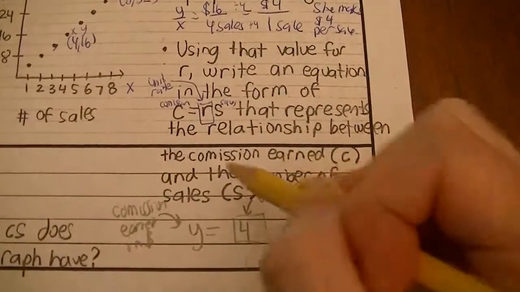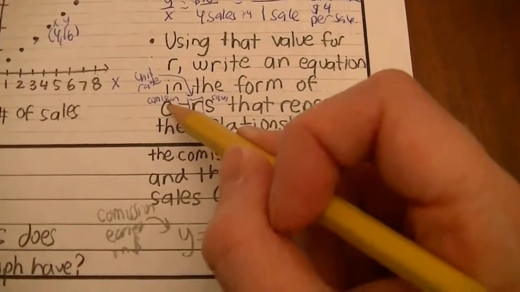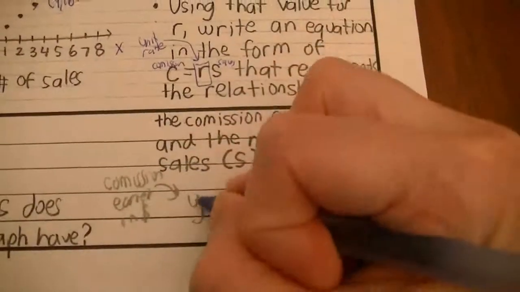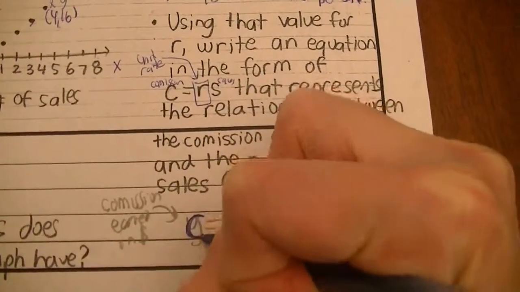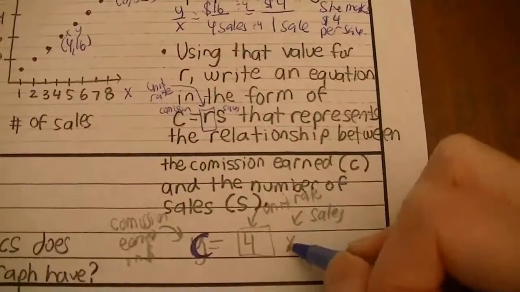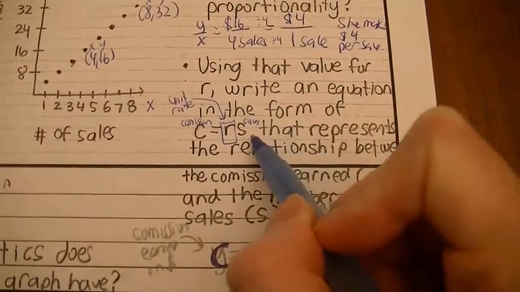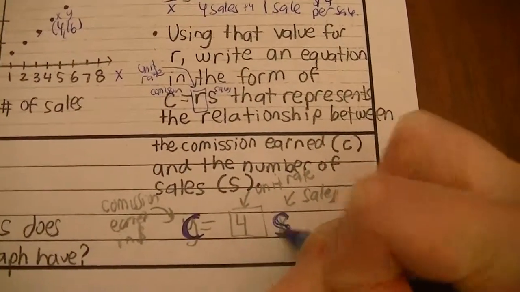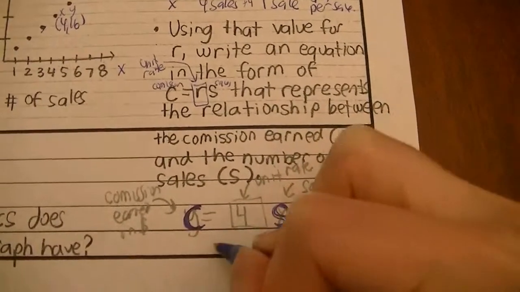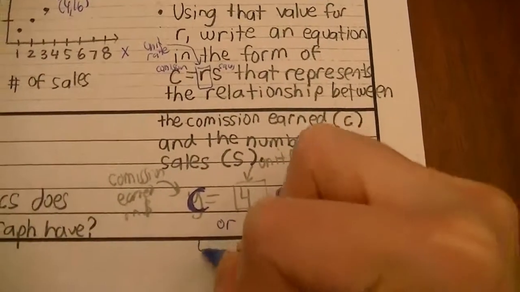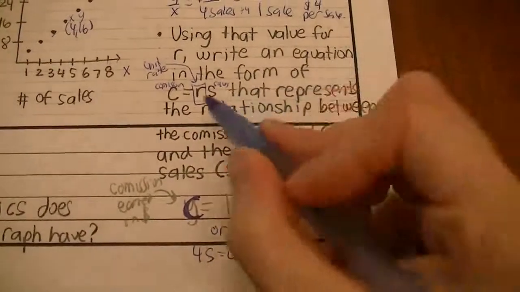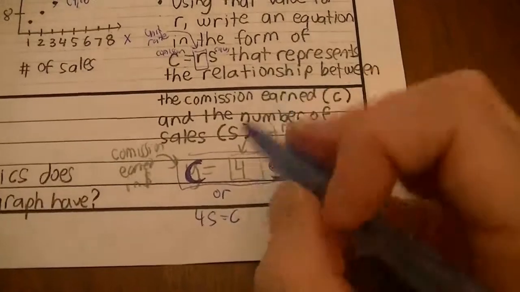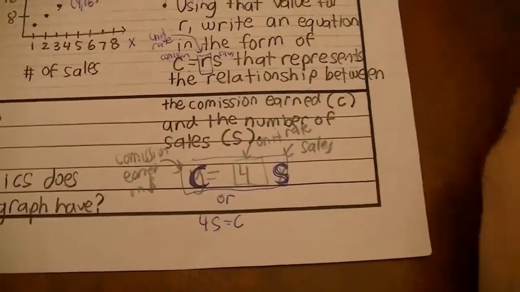And you'll notice that they have specific criteria that they want for this equation. So remember, C stood for commission. Well, y stood for commission. So we're just going to write right over that. And then x stood for sales, but what they wanted is for S to stand for sales. So we're just going to write over that. Okay? So there's our equation. C equals 4 times S, or you could say 4S equals C. But they wanted it like that, so this is, I guess, more precise. But these are interchangeable because they mean the same thing.